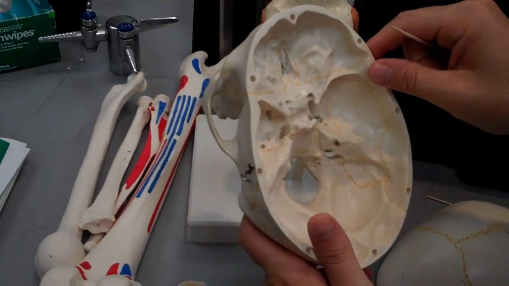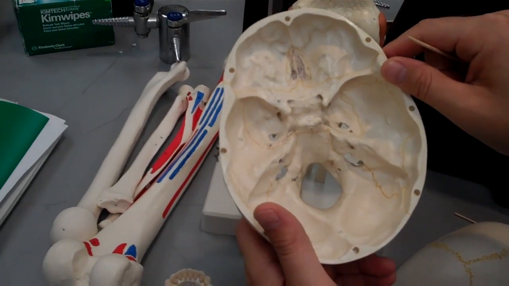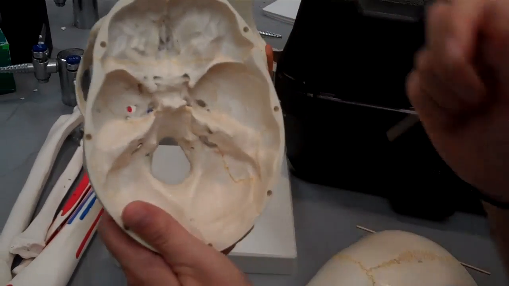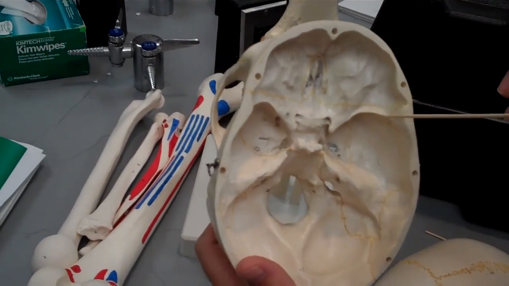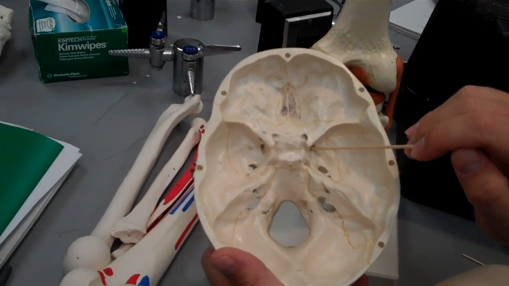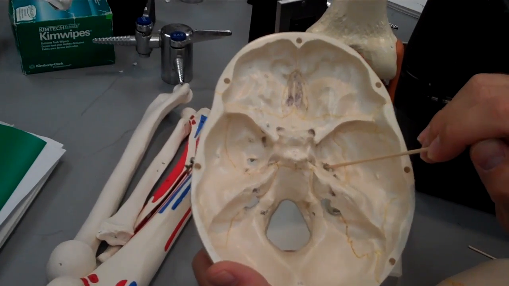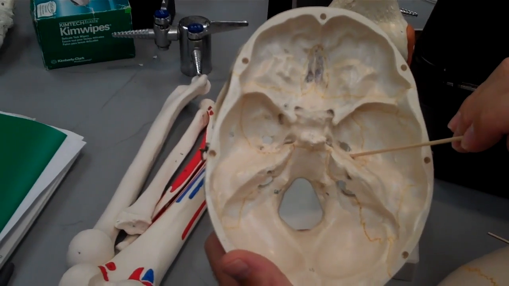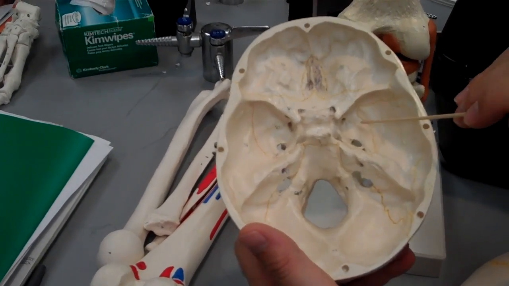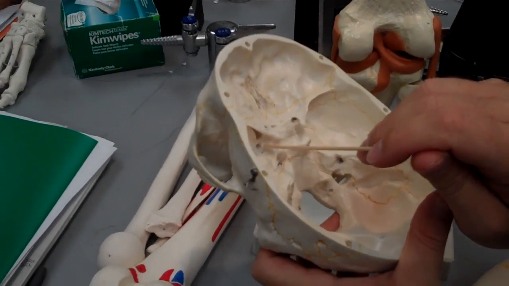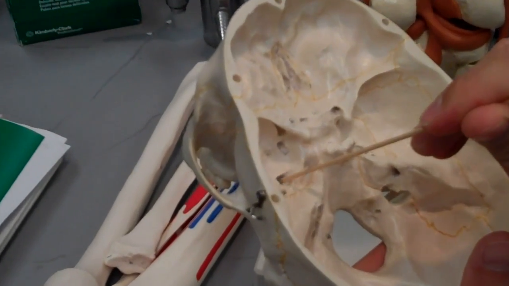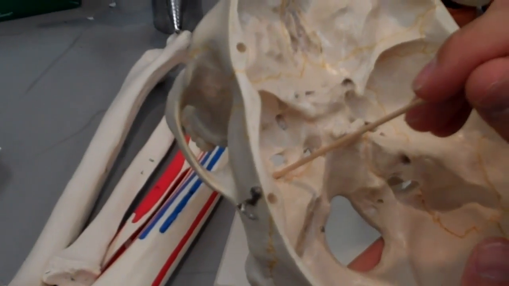Okay, what other structures do we have here in the front? Let's take a look. We have the foramen rotundum, foramen ovale, and foramen spinosum. Those three. On the other side, foramen rotundum, foramen ovale, foramen spinosum.